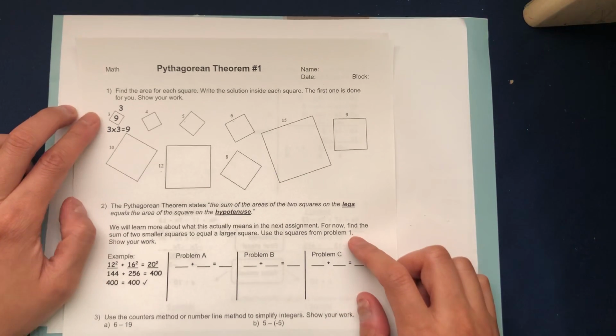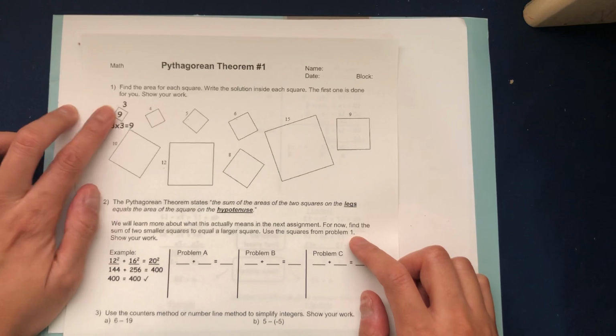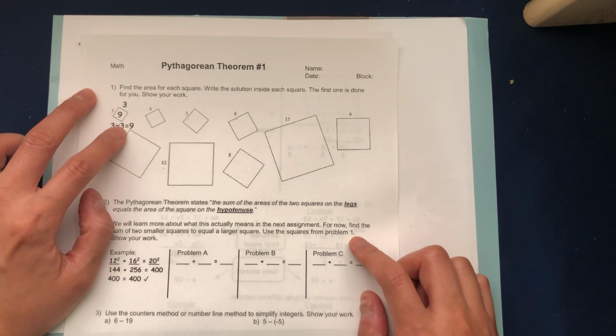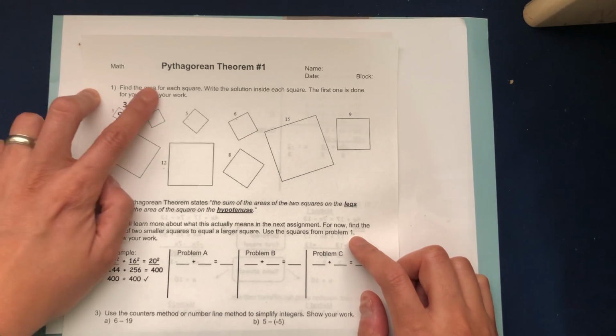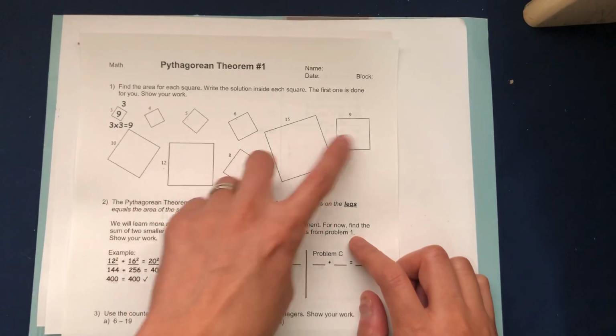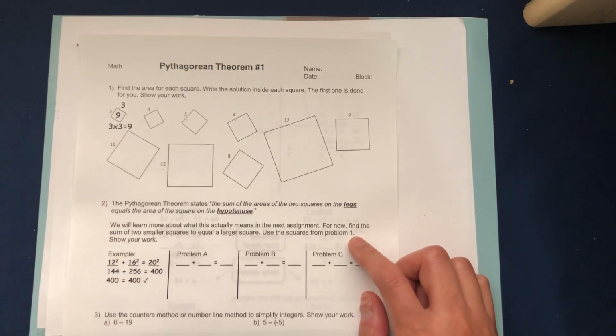So if we have a square with a side length of 3, then the width would be 3 also, and 3 times 3 equals 9. So the area of this square is 9. You're going to be asked to find the areas of all the other squares. So let's try another one out.